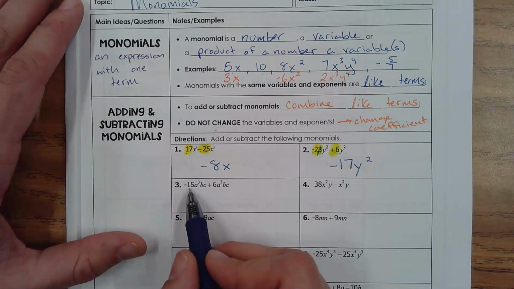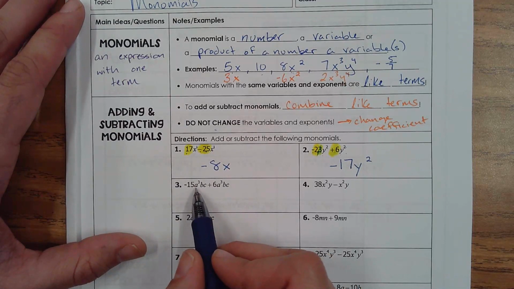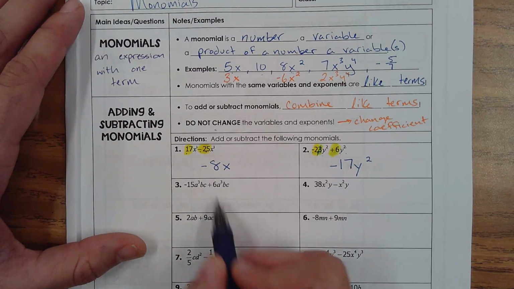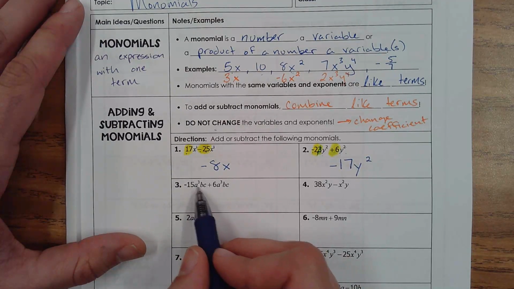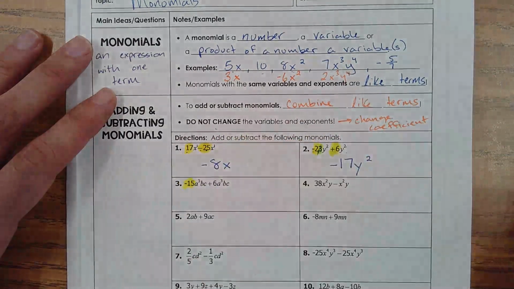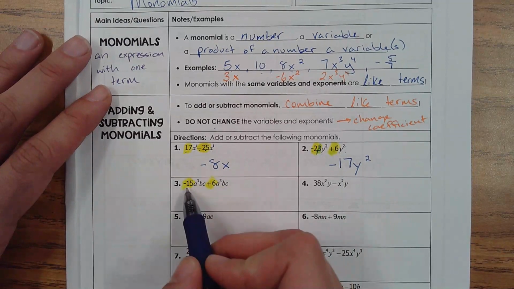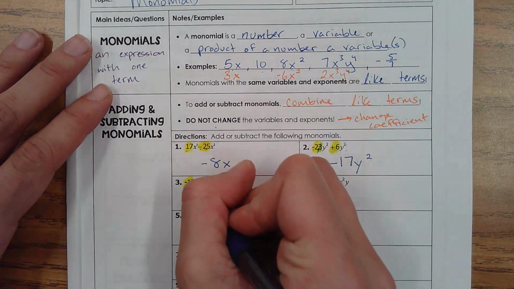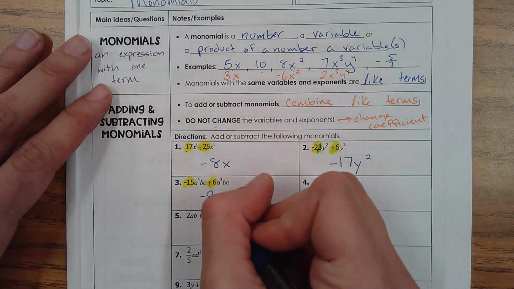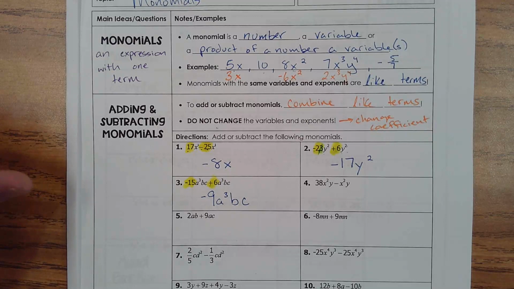So we look at number 3, we have negative 15a cubed bc plus 6a cubed bc. Each of these terms has a, b, and c. A, b, and c. And then for each one, the a has an exponent of 3. So they match exactly, which means we can take our coefficient of negative 15 and positive 6, and we can put those together. Negative 15 plus 6 gives us negative 9. And then I'm going to copy my variables and exponents. So we have a cubed b, c. And we can only put things together that have the exact same variable and exponent combination.